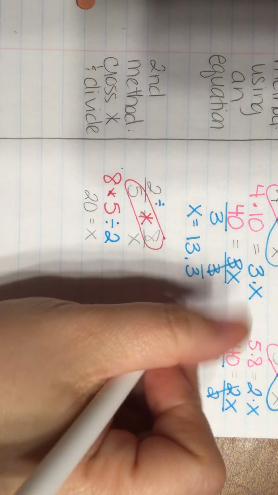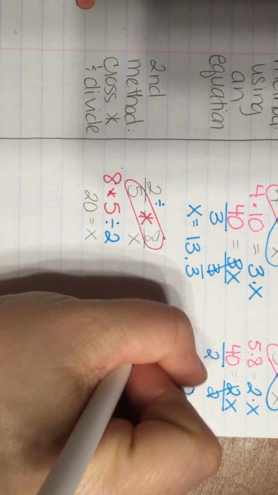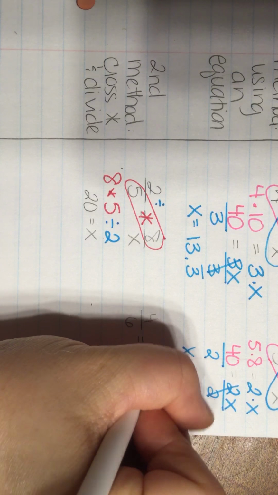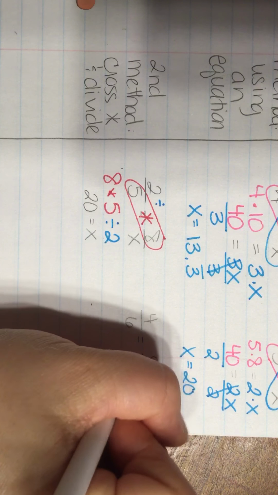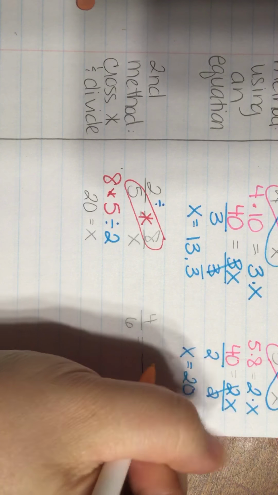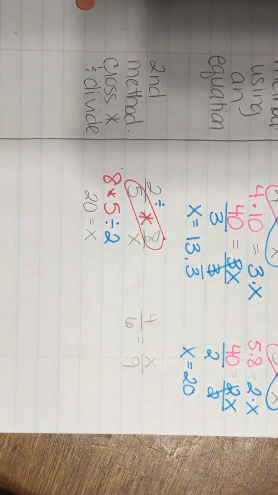So another example of that, let's do 4 over 6 equals 9 over x, or let me switch that around. Sorry, x over 9. That way we're going in a different direction.